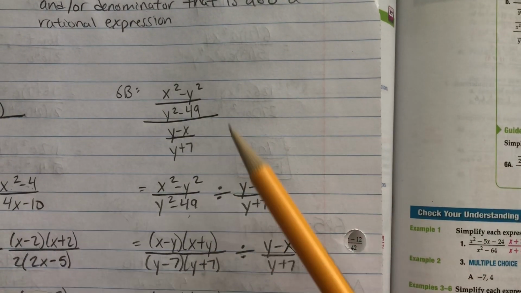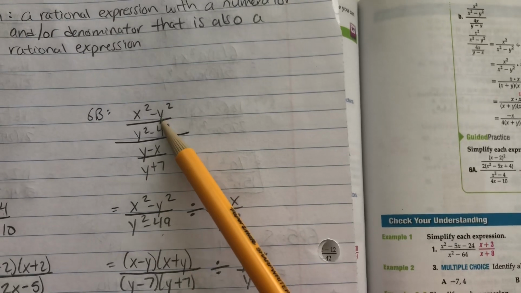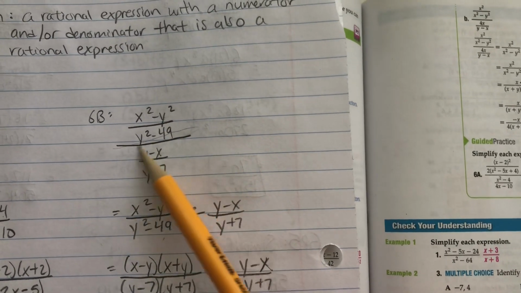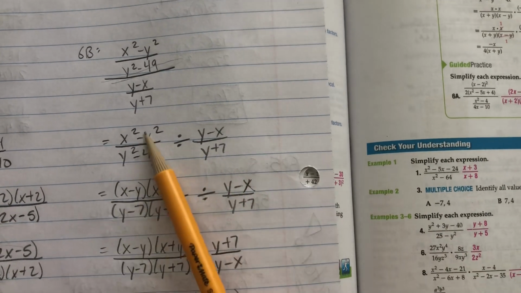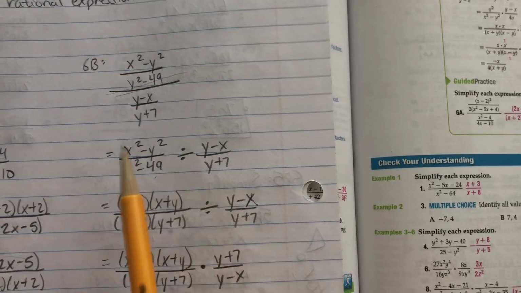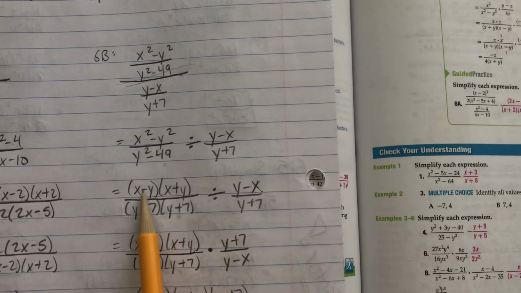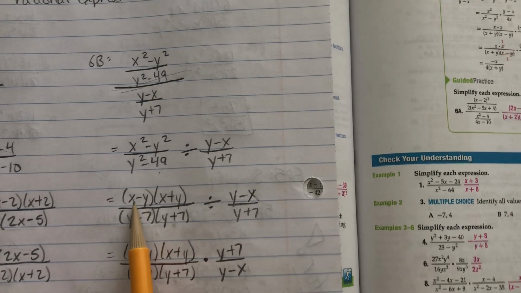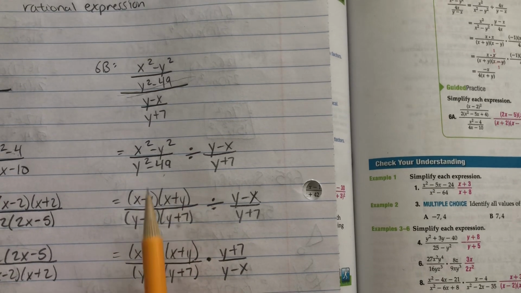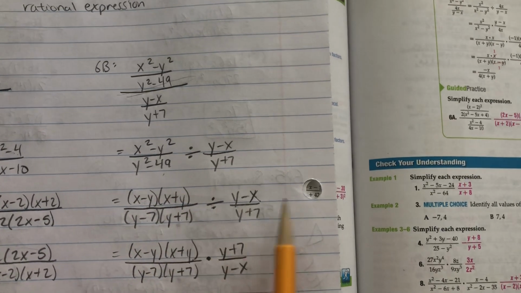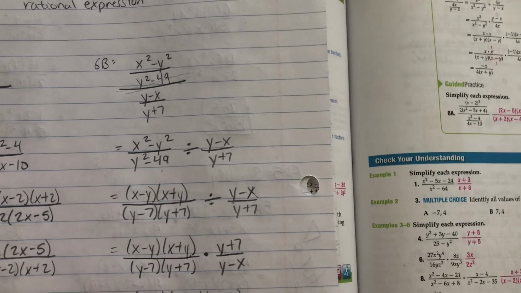The factoring for this one might have you a little more stumped just because we have multiple variables. But here, we're going to change to dividing 2 fractions using the division sign, and then we're going to factor. So this top first numerator here is actually still a difference of 2 squares, even though this isn't a number. So that's going to become x minus y and x plus y. Difference of 2 squares here, y minus 7, y plus 7. The second fraction, there's nothing we can do. It's just going to stay as is.